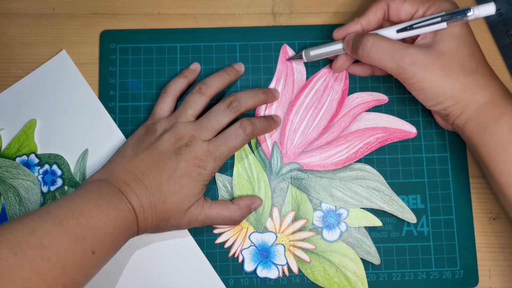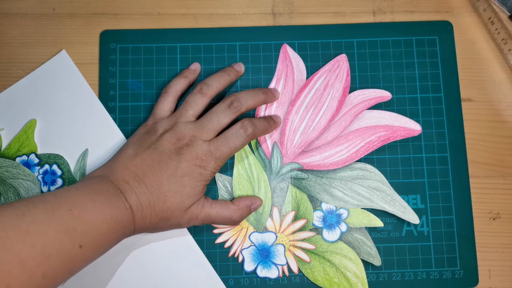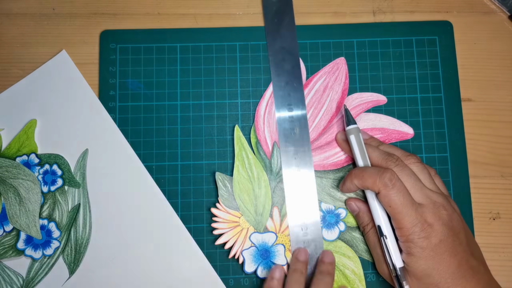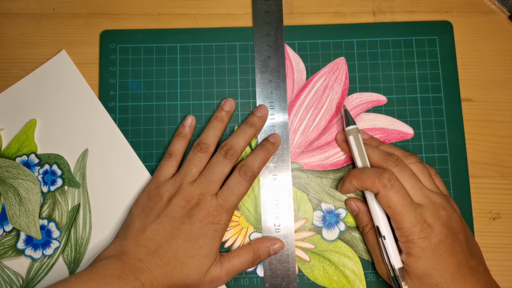Let's create a center crease on this flower to create a pop-up design. I will try not to fast forward any clip of this video so that you can follow easily. So just have a little patience.